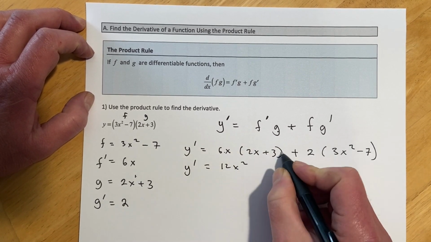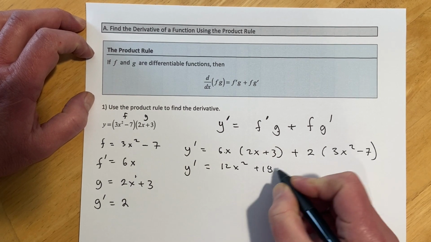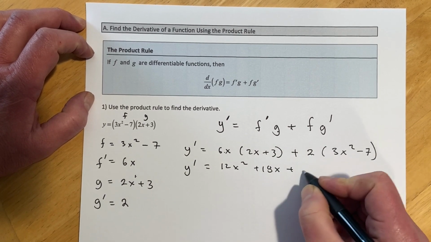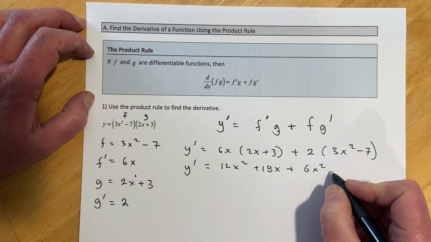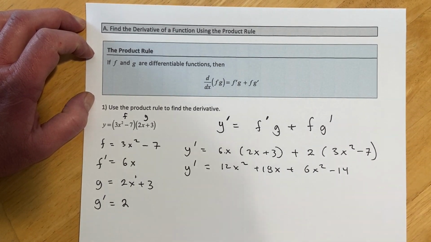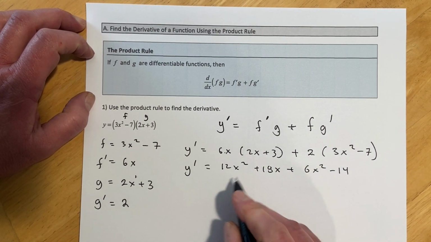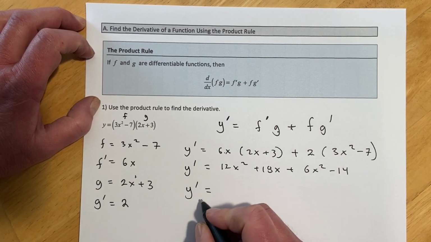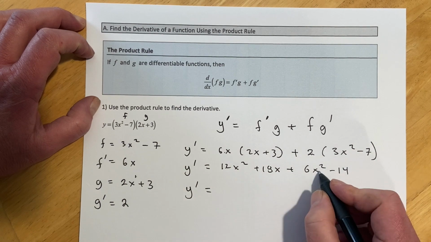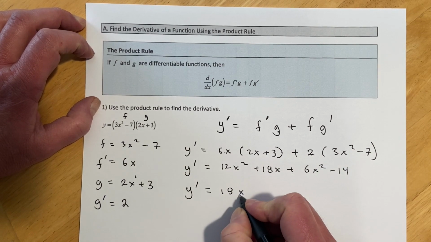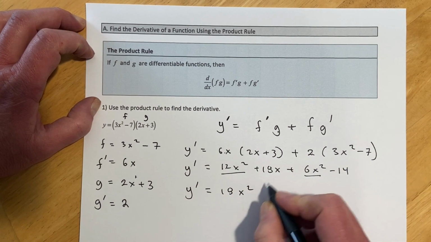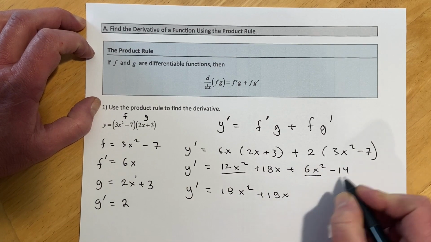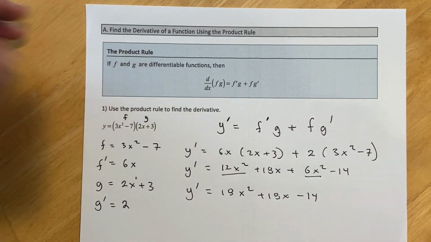12x squared, and then 18x, and then 2 times 3 makes 6x squared, and then 2 times minus 7 is minus 14. And just about there, a couple more like terms to collect, y prime. So 12 and 6, the x squared, so that's going to be 18x squared. So I'm just collecting my like terms. And then plus 18x and minus 14. So that is how the product rule works.